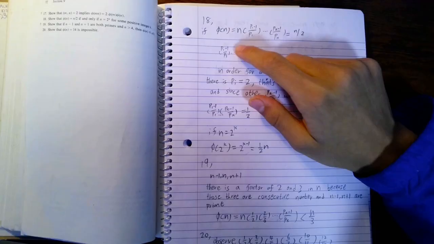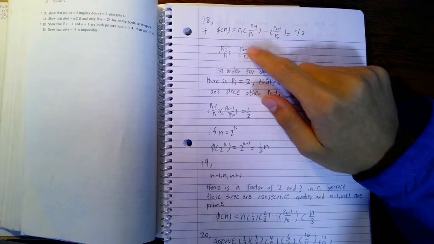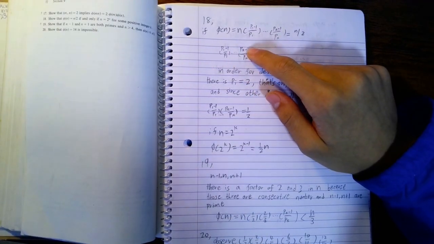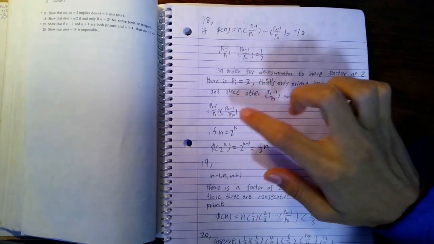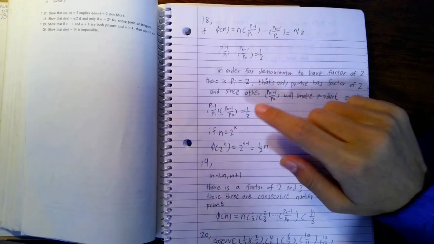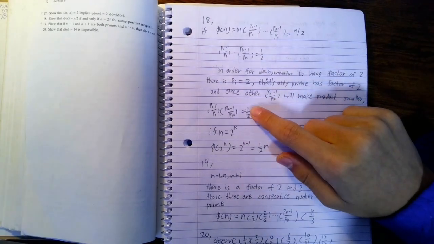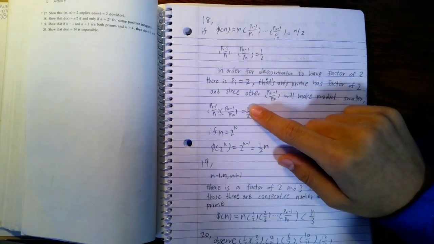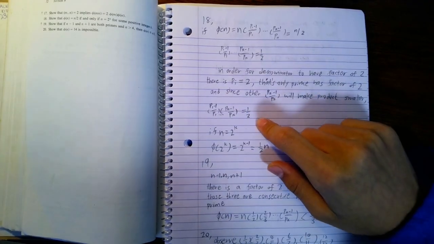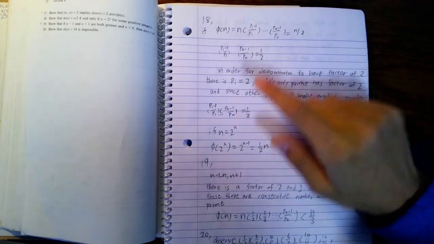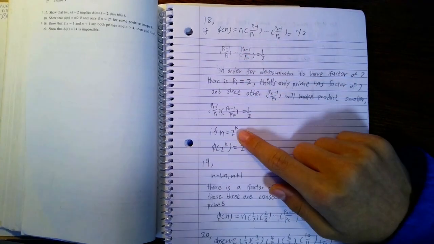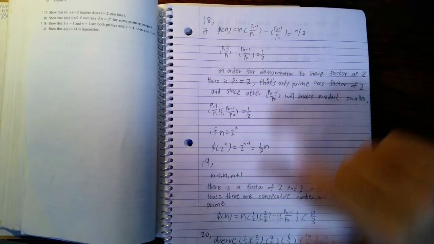And all other small fractions are just going to make the product even lower. So if we have any other prime factor, it's going to be less than 1 over 2. It's not equal to 1 over 2. Therefore, 1 over 2 is the only factor. That means 2 is the only prime factor of n. So n has a form like this.